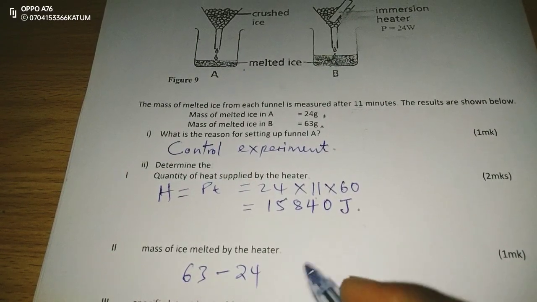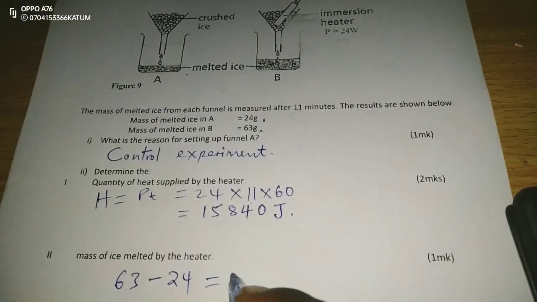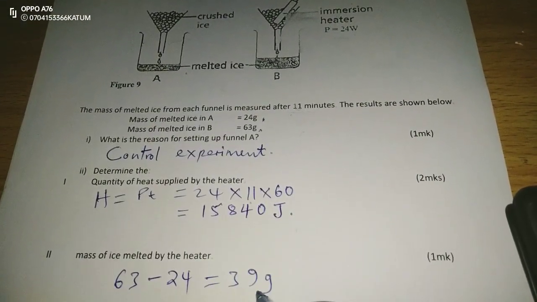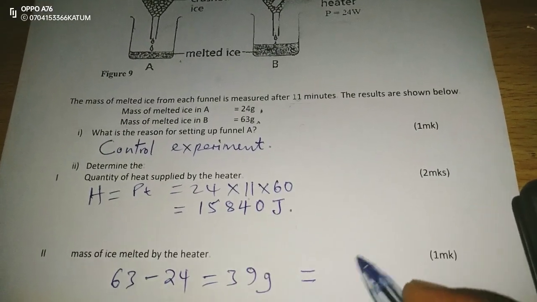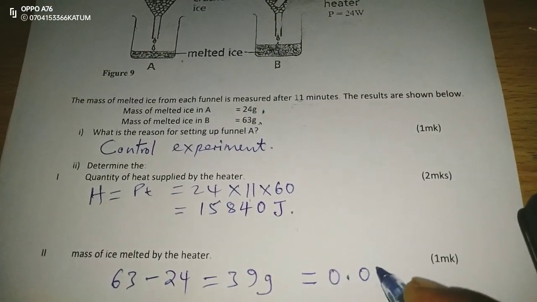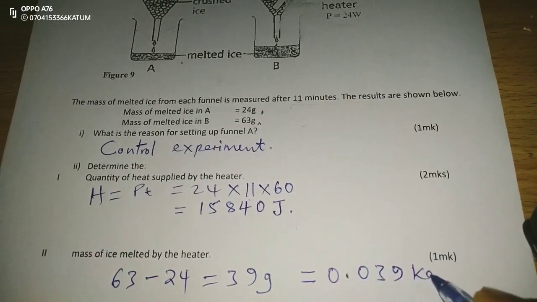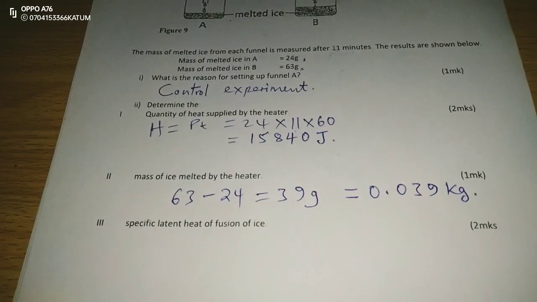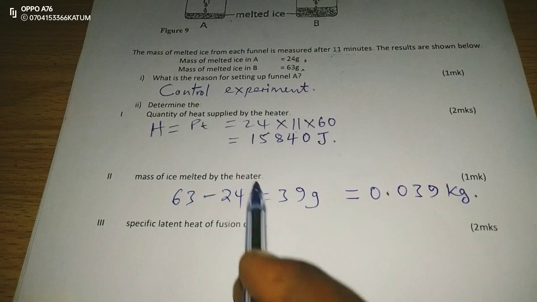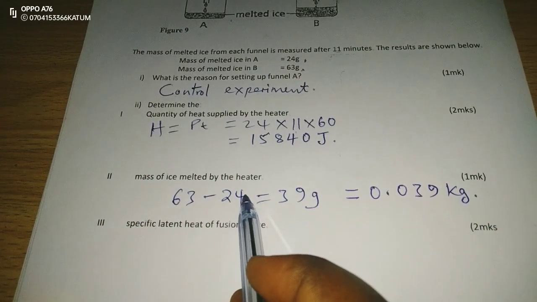This is giving us 39 grams, which is equivalent to 0.039 kilograms. That is what has been melted by the heater. Otherwise, melting could still have taken place at the rate of 24 grams in 11 minutes.